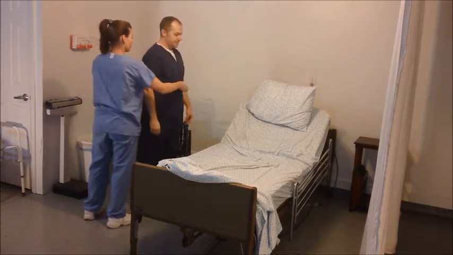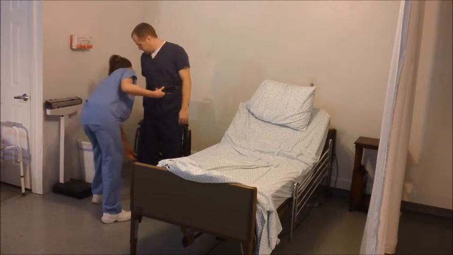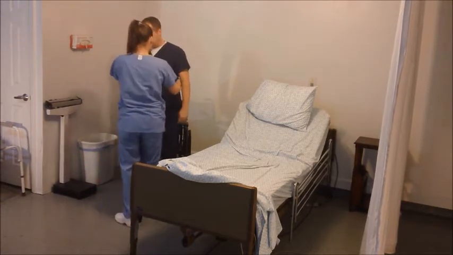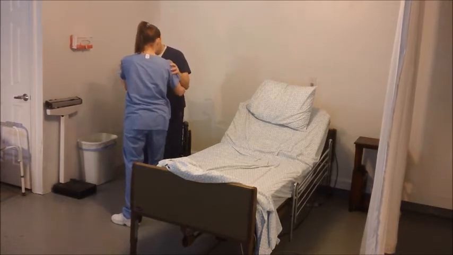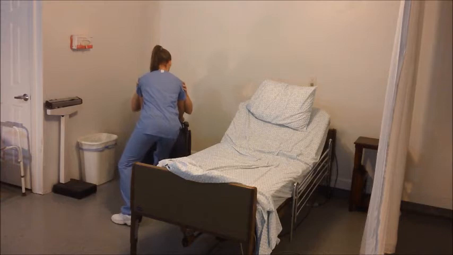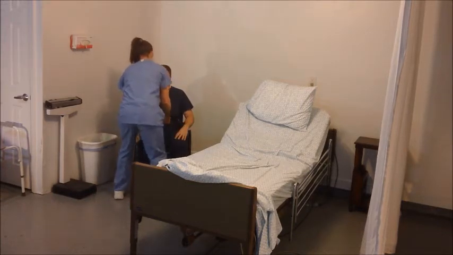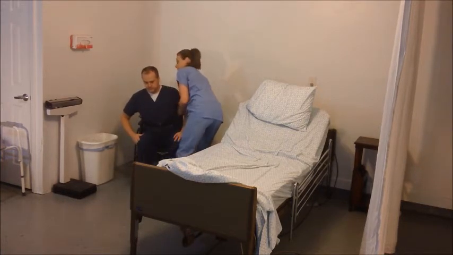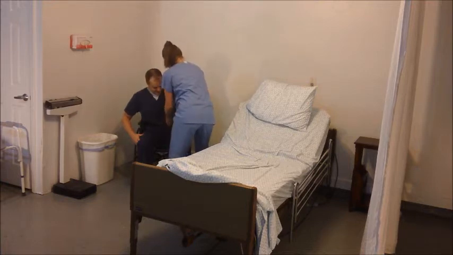Assist the client to turn and have back of legs positioned against seat of chair before sitting. Provide support to assist client to sit into chair. Remove transfer gait belt from client's waist without harming client when seated in chair after ambulation.